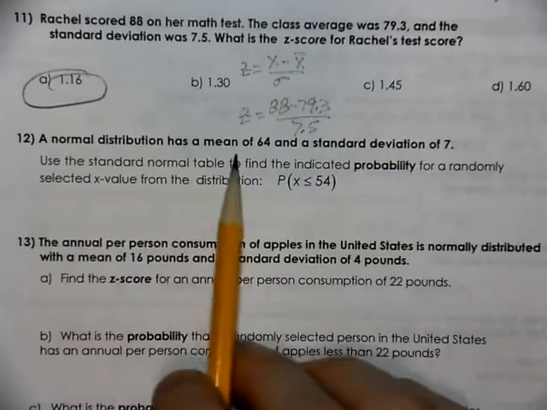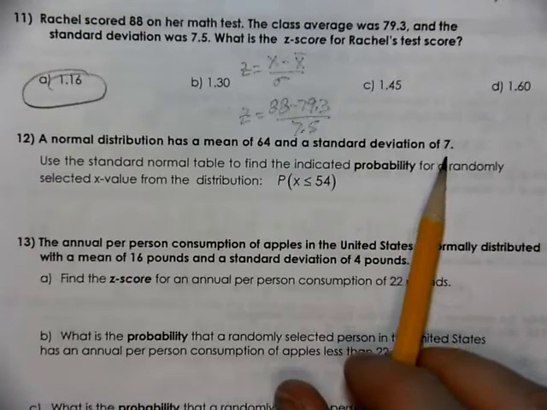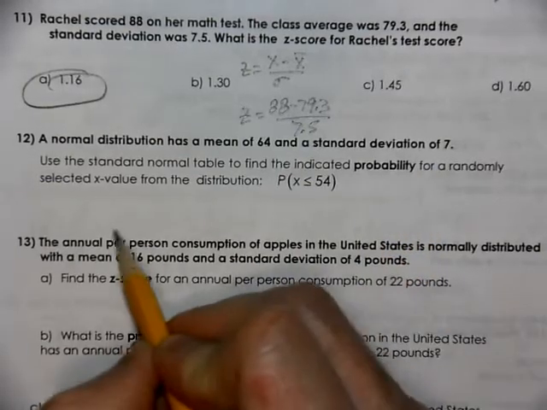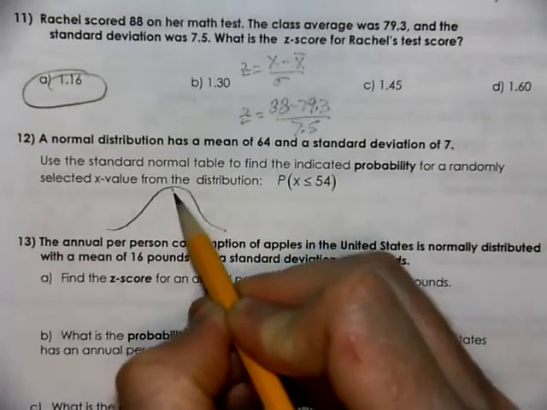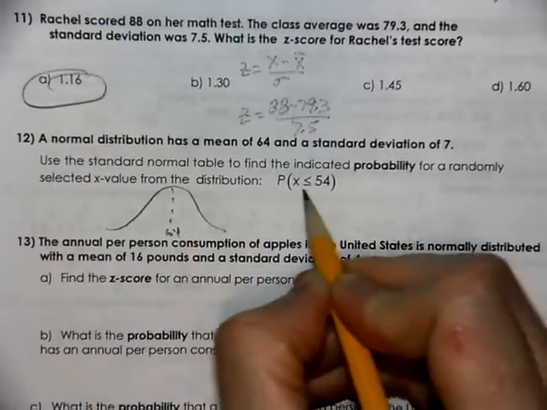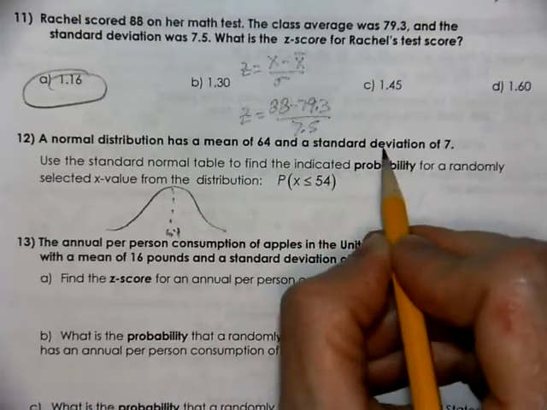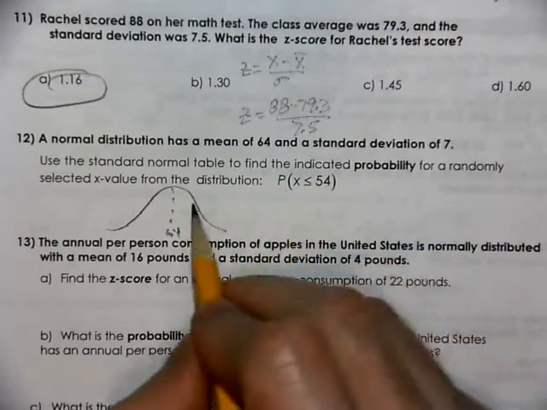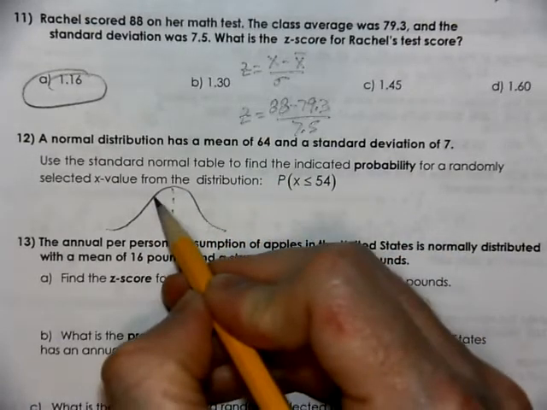A normal distribution has a mean of 64 and a standard deviation of 7. We want to know what percent of the data is below 54.